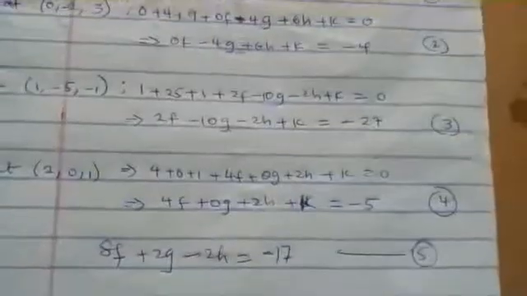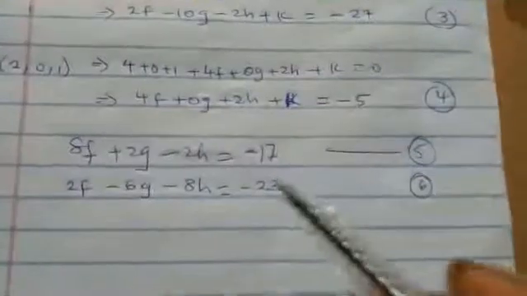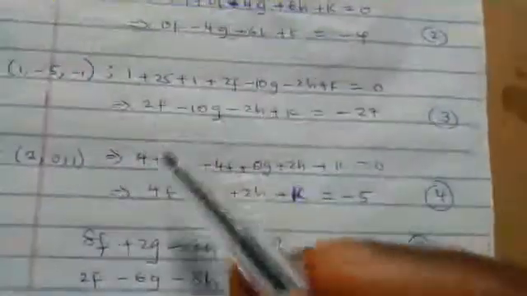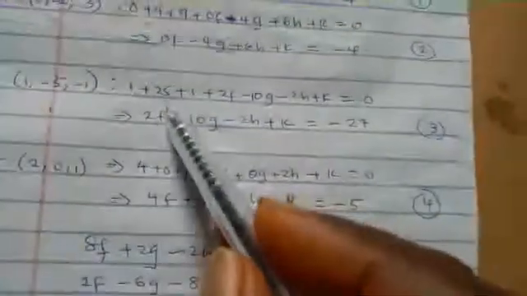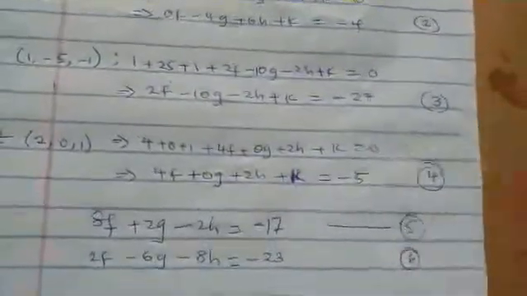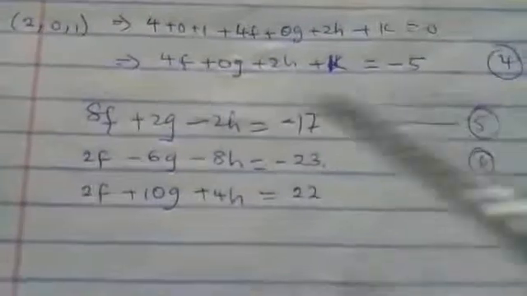So it will give us the following, which is this. So finally, let's subtract 4 minus 3. If you subtract, some will go, and the remaining one will become this. So we have these new 3 equations.